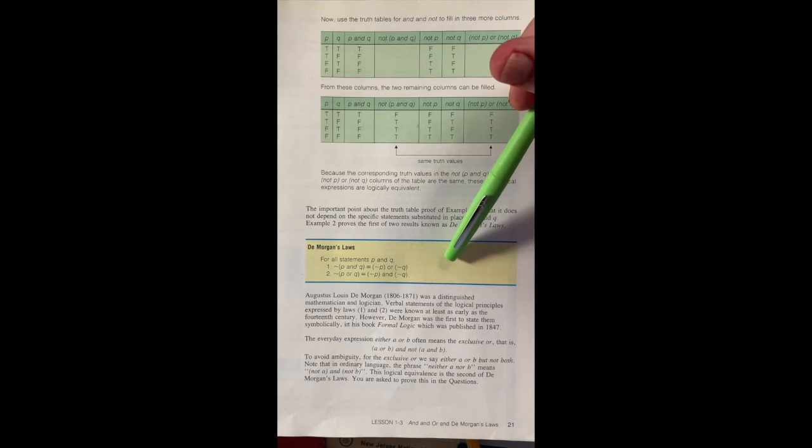And over here, when you're doing not P or not Q, when they're both false, then the or statement is false. Otherwise, if one or both of them are true, then the or statement is true. And you notice that you've got the same truth values here as you do here. False, true, true, true, false, true, true, true. So saying not (P and Q), or saying not P or not Q, those are equivalent statements. And that's called De Morgan's law.